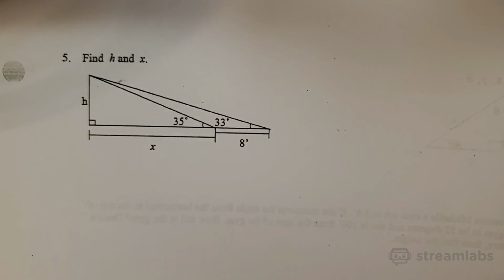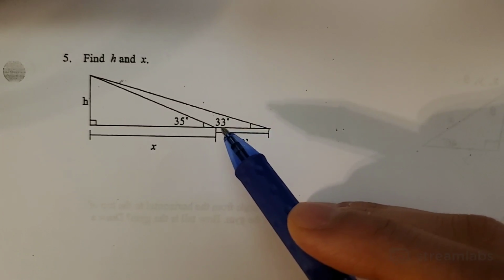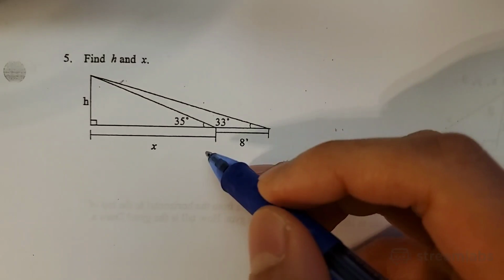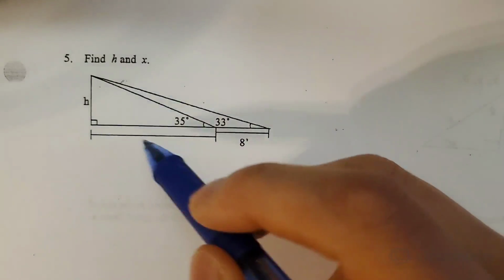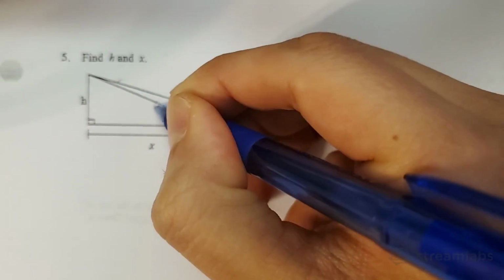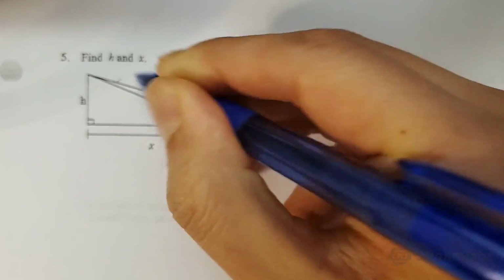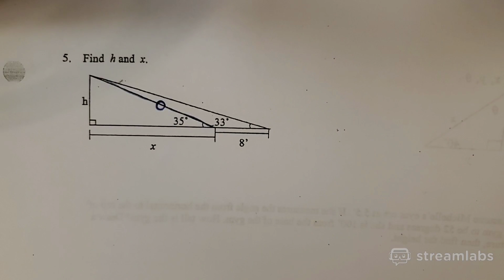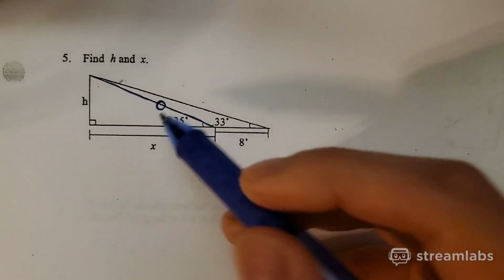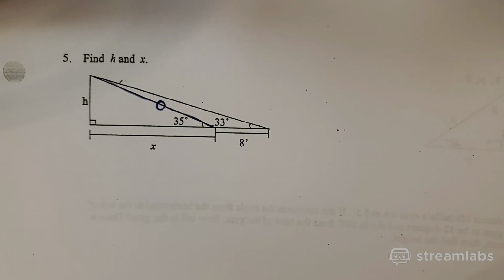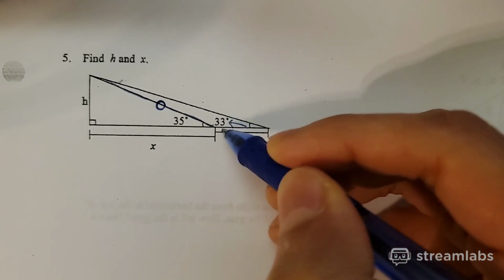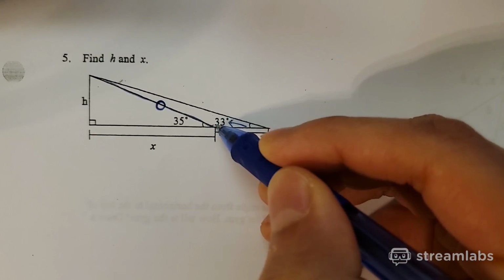So, when you look at this problem, you have to look at, okay, in order to find either of these, I need this side right here. Okay, this length right here. Without this length, there's no way I could find either of these. Okay, so then you still rely on this angle, which here is 33. Obviously, it's not this one because this one's obtuse.